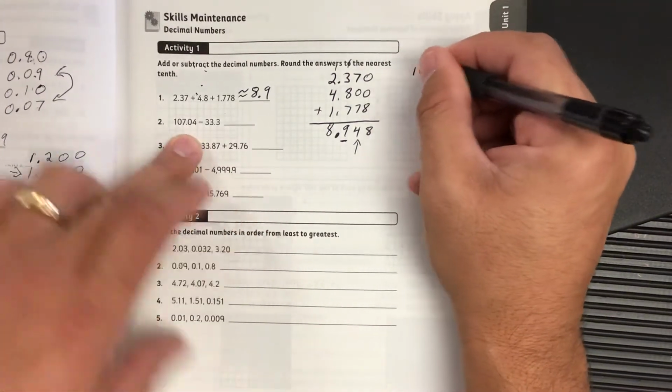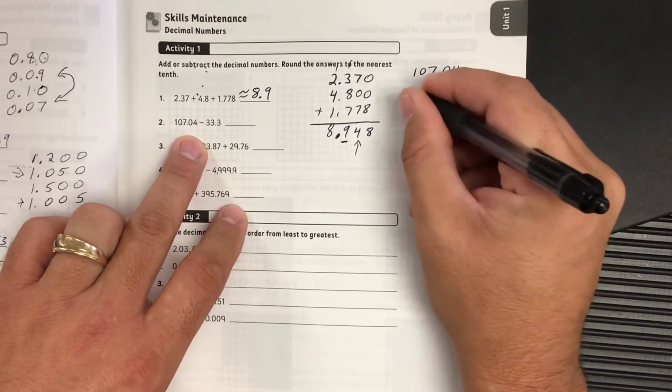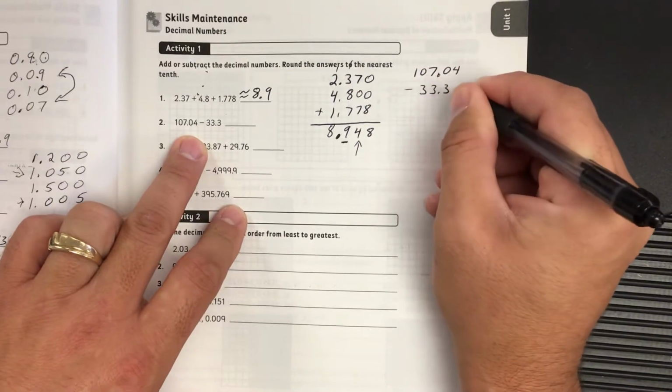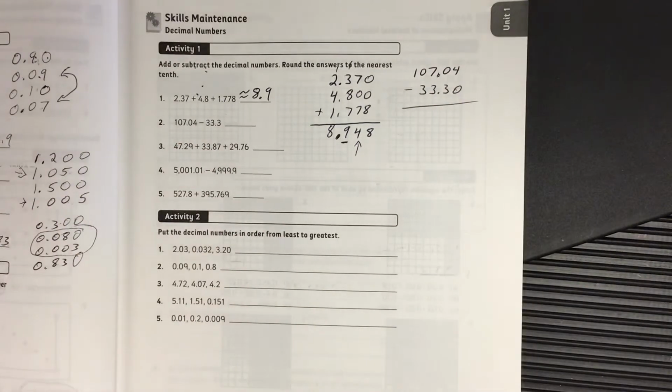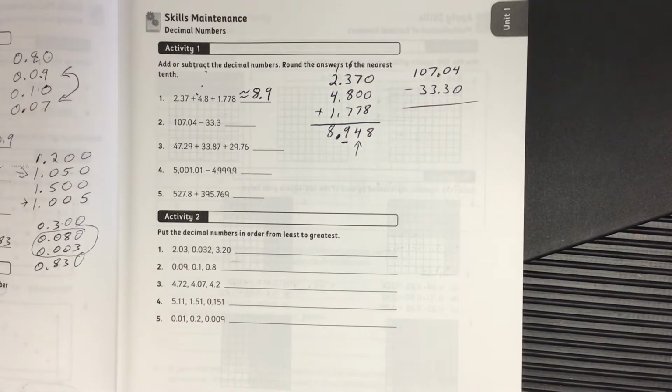Okay, let's try a subtracting one. Remember to fill in the place values with 0. It's important to be nice and neat on these. Right, Caleb? As neat as possible.